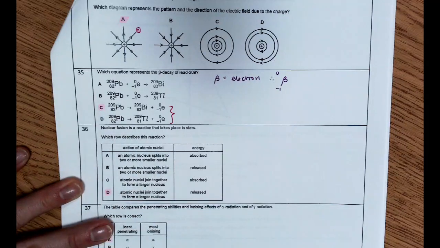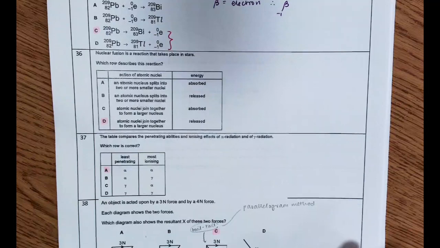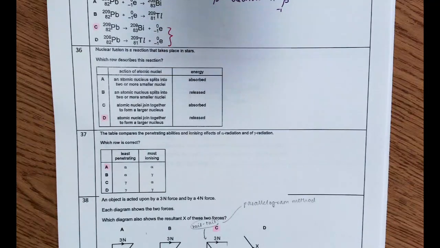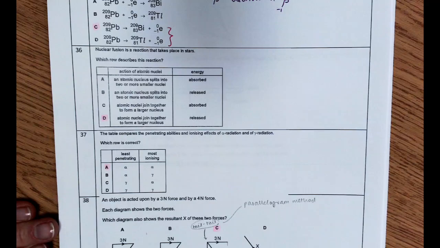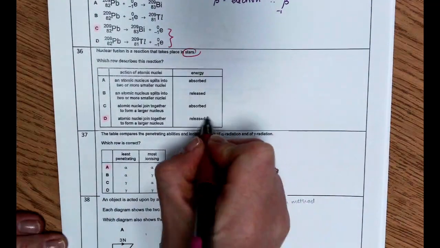36. Nuclear fusion is a reaction that takes place in the stars. You just need to remember which one is fusion and which one is fission. Fusion is where small elements join together, so the nuclei join to form a larger one. So hydrogen and helium in the sun fuse together. Energy is released. Think about the fact that the sun is a star and the sun provides us energy. It has to be releasing the energy. So that gives us D.